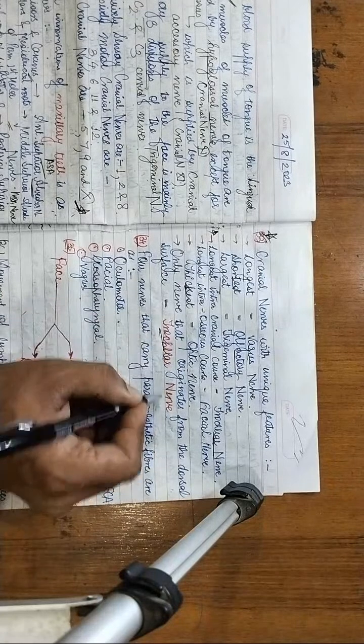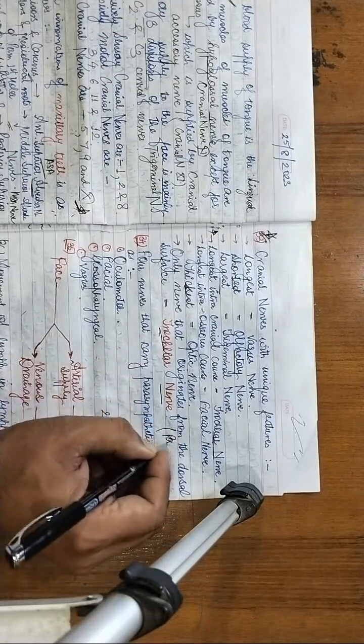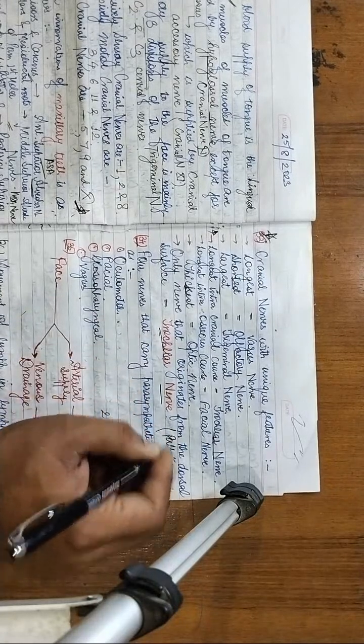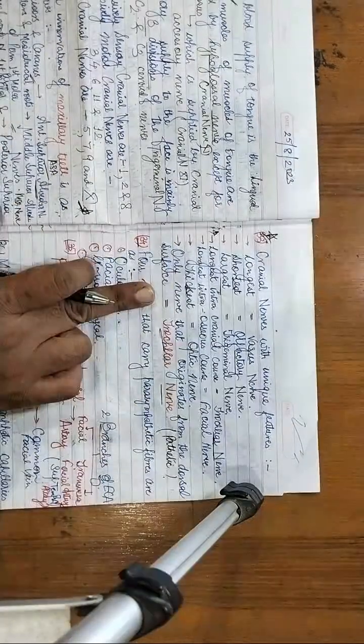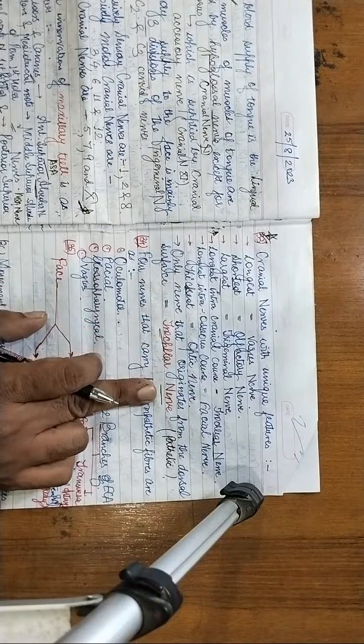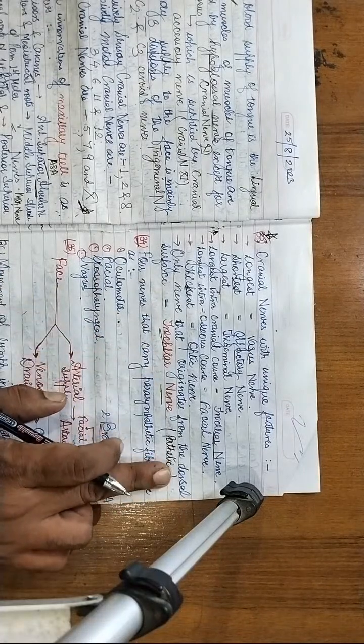is again the trochlear nerve, which is also called the pathetic nerve. So the only nerve that originates from the dorsal surface is the trochlear nerve, also known by the name of pathetic nerve.